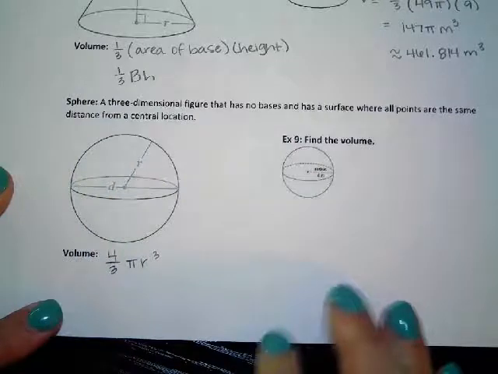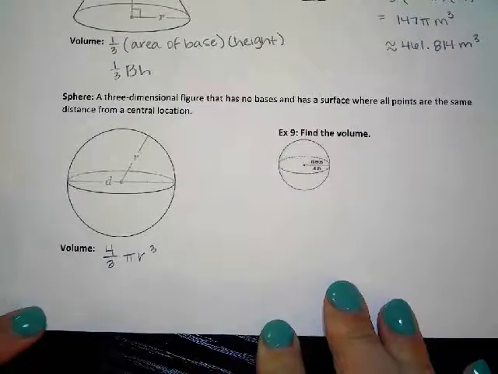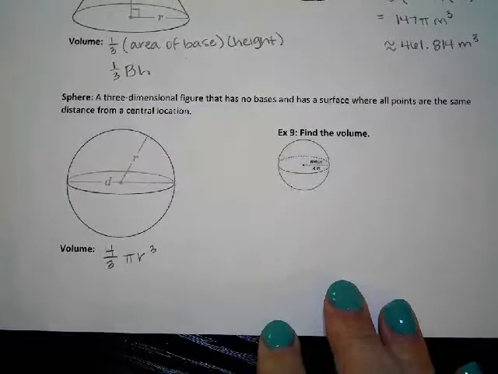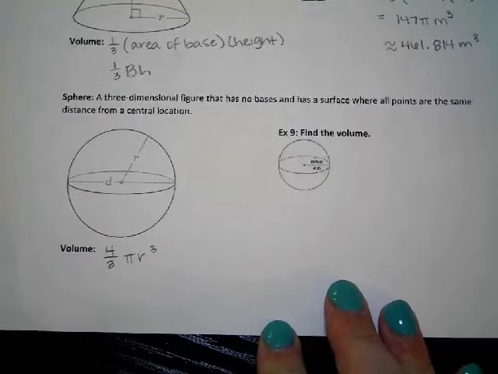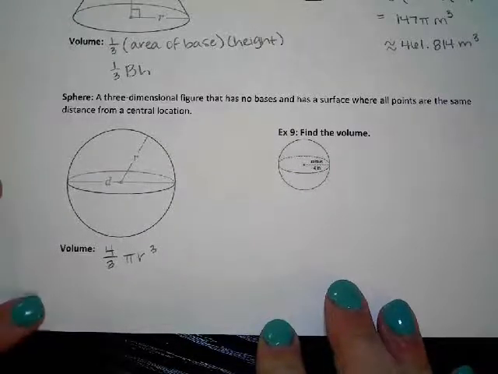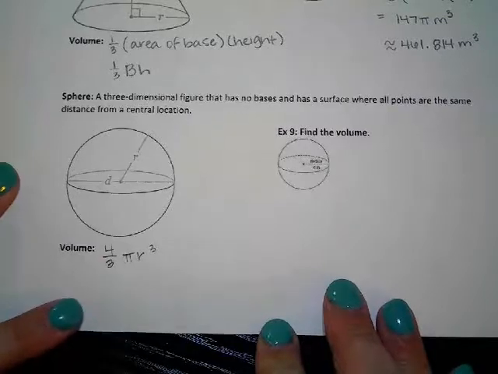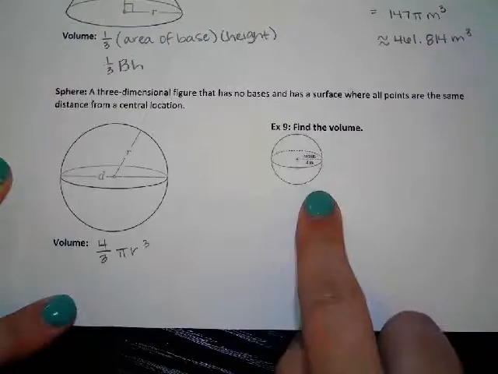4/3 pi r cubed. So we have prism, cylinder, pyramid, cone. Those kind of follow a pattern. This is the one that's outside of the pattern. It's a 3D circle. That's what it is. 4/3 pi r cubed. Okay, so find the volume for this example.